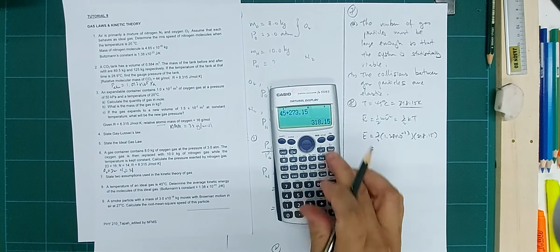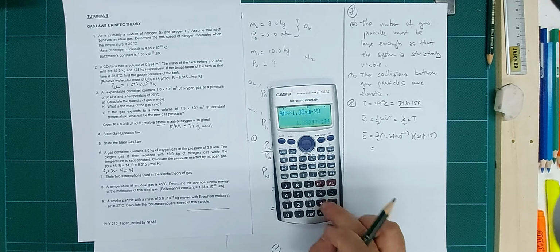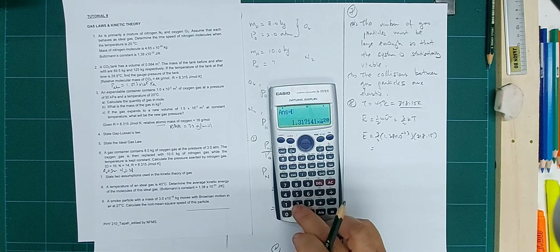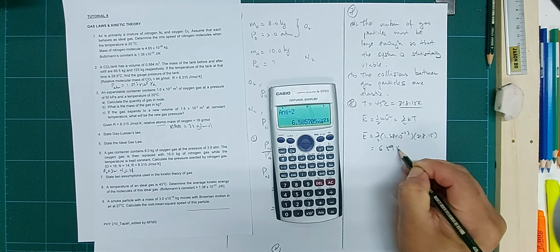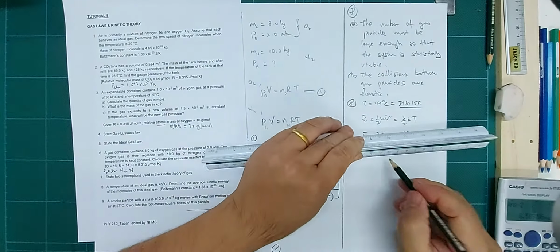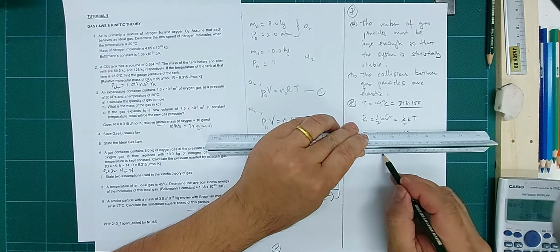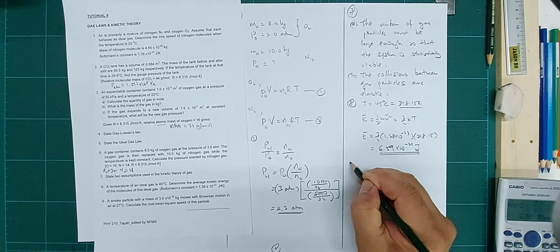That gives 6.59 times 10 to the power negative 21 joule. Very small, right? But the accumulative effect of a lot of gas particles is gigantic.